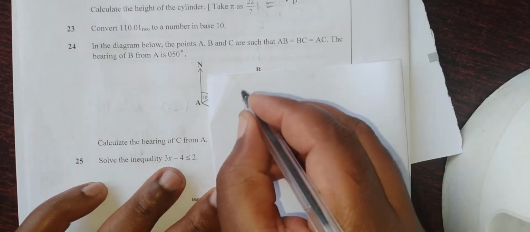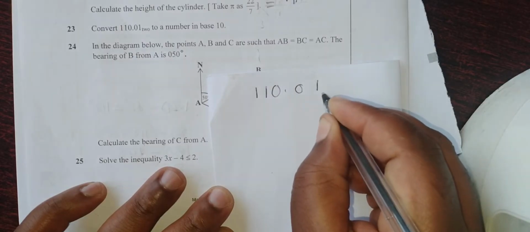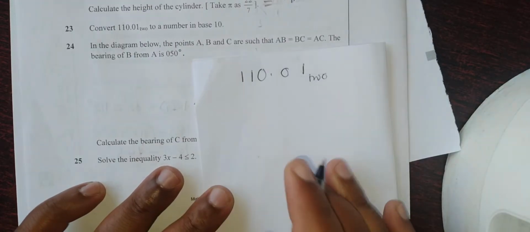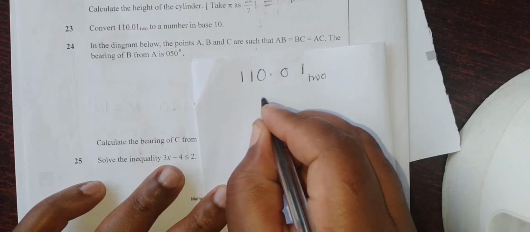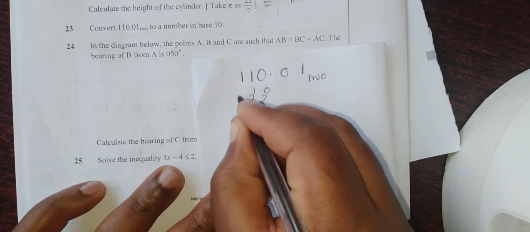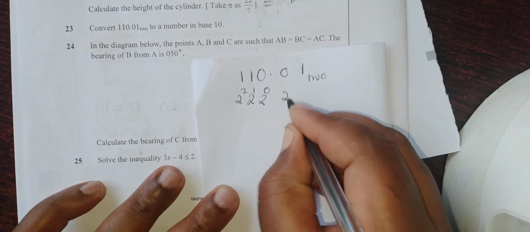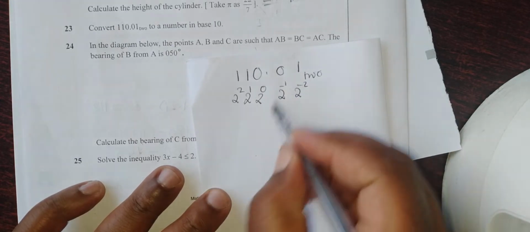Question 3. Convert 110.01 in base 2 to a number in base 10. So what we are going to do here, since it's in base 2, say 2 to the power 0 here, on the left hand side here 2 to the power 1, here 2 to the power 2, 2 to the power negative 1, 2 to the power negative 2. Now since these are zeros, you want to deal with this.